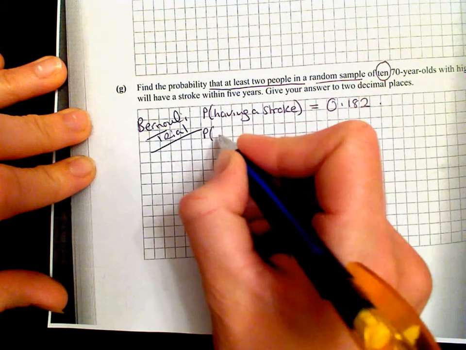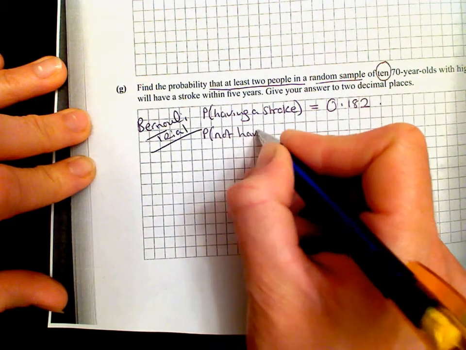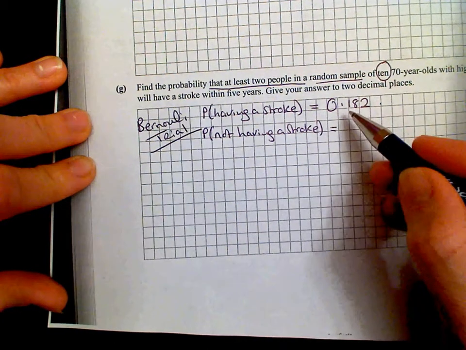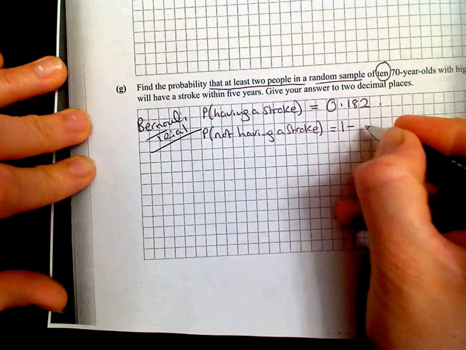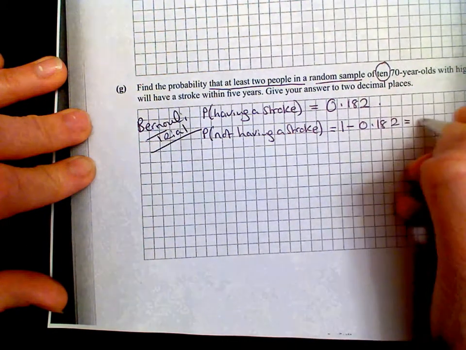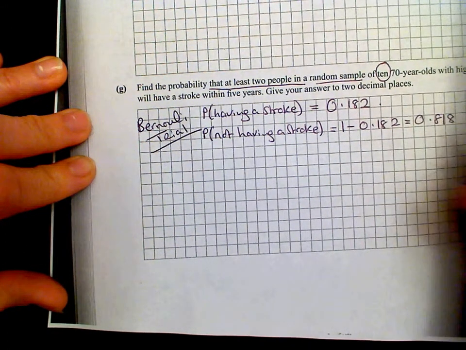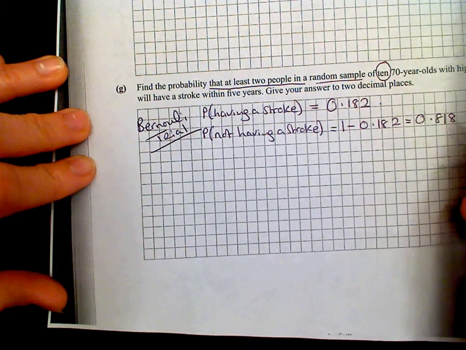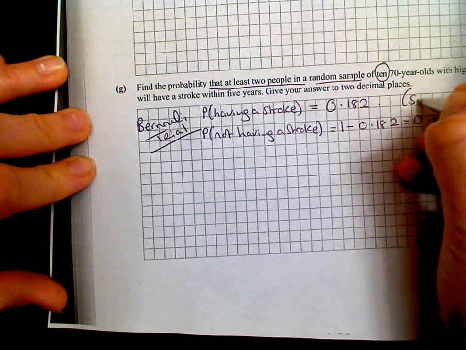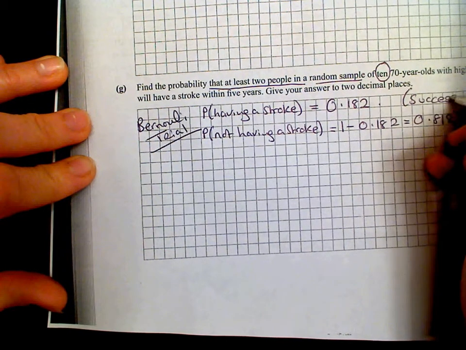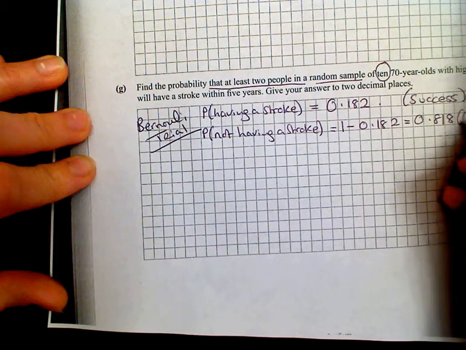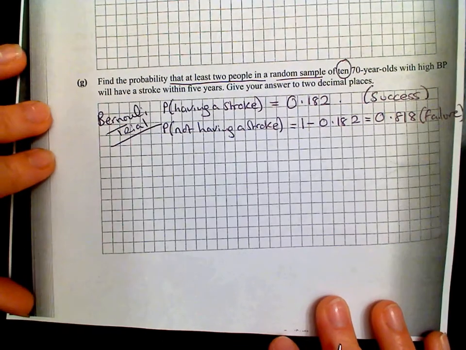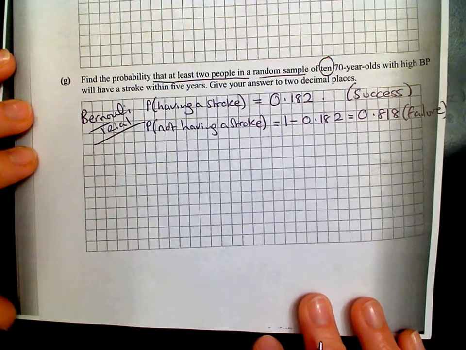So the probability of not having a stroke is going to be 1 minus 0.182, which is 0.818. Now remember, with a Bernoulli trial, you've got to identify your success and your failure. A success, in this case, is having a stroke, and a failure is not having a stroke.